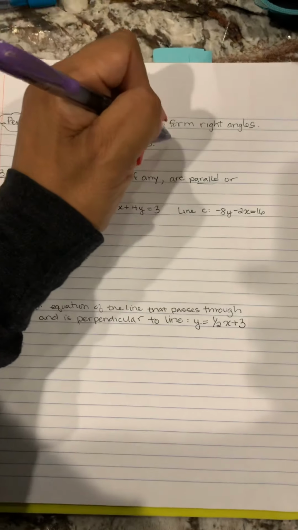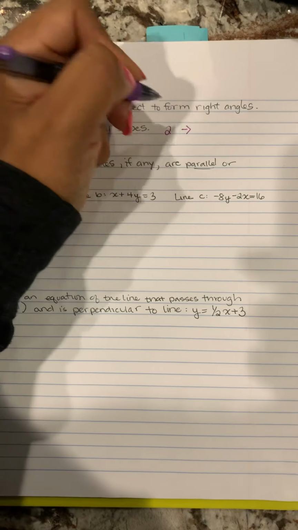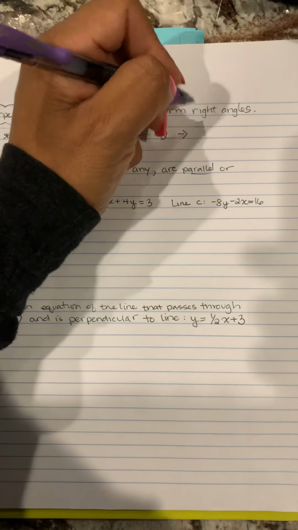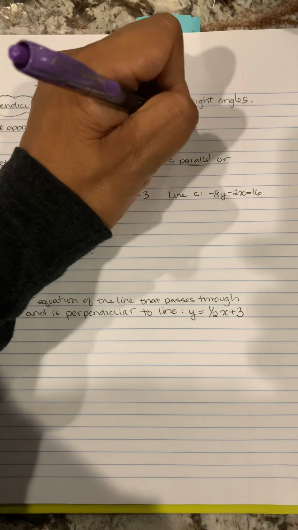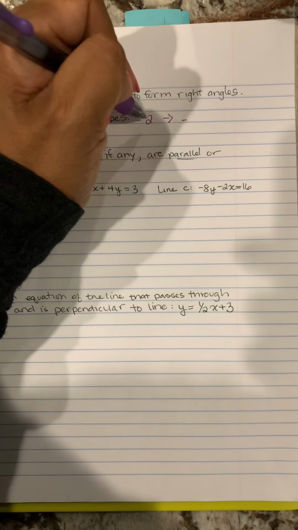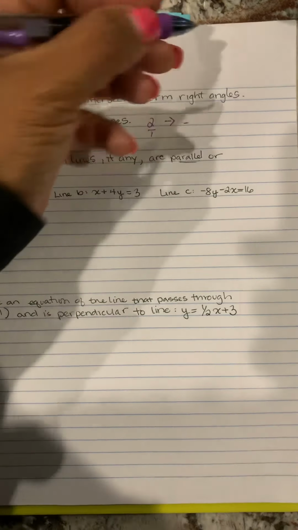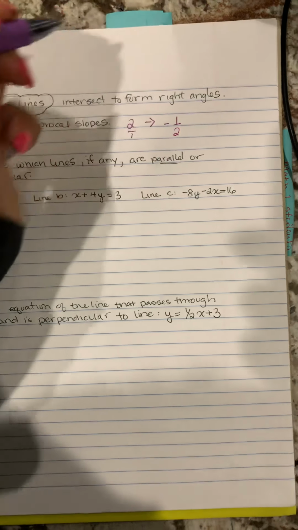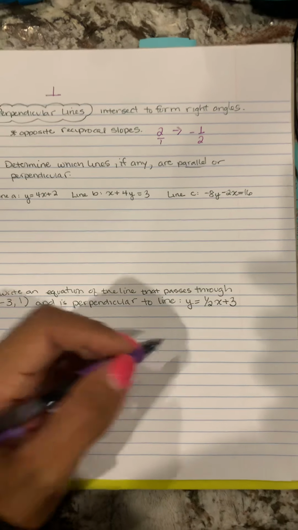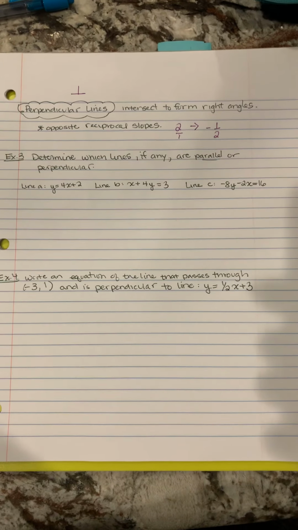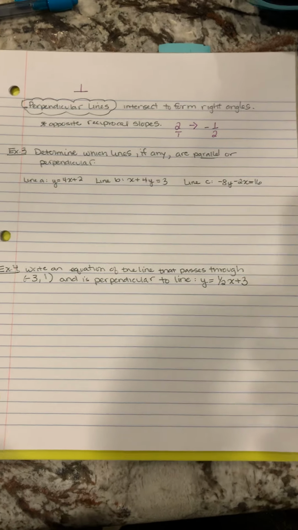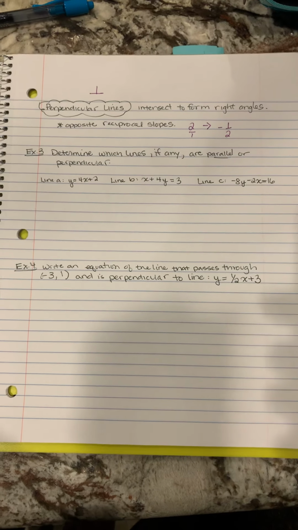So if you have two opposite reciprocal, opposite means it's now a negative. Reciprocal means switch the numerator and denominator. So it's 1/2. Okay.